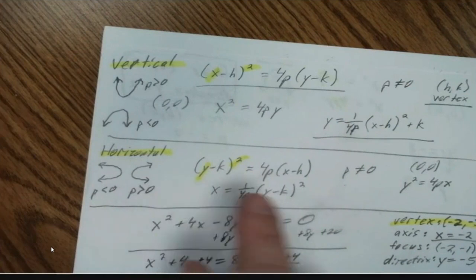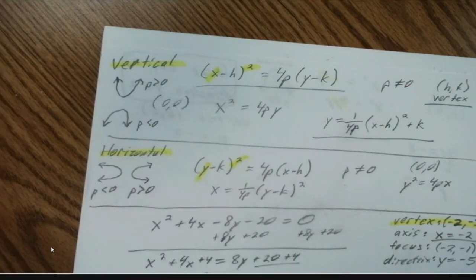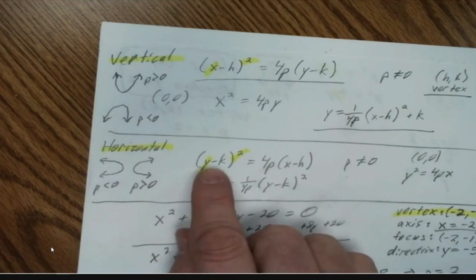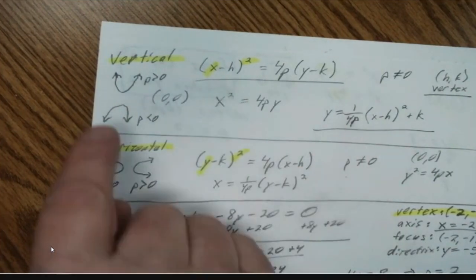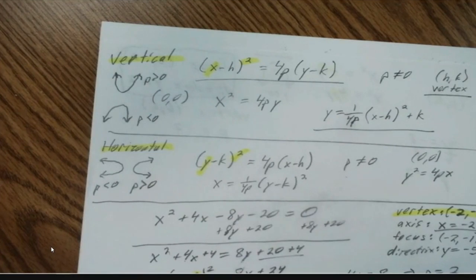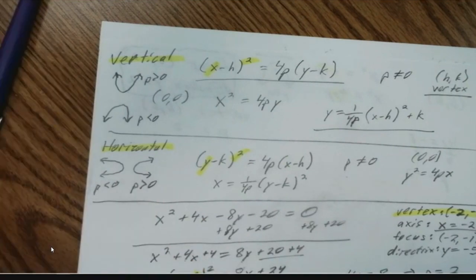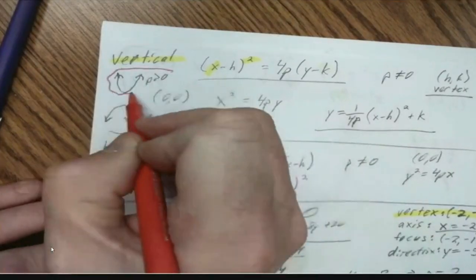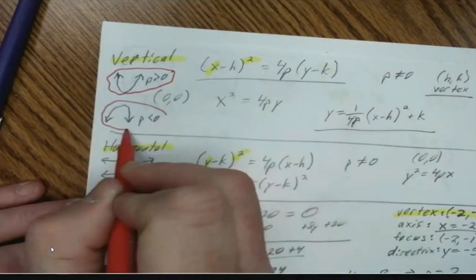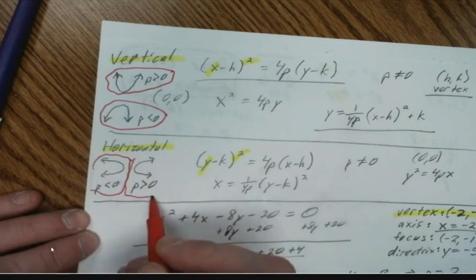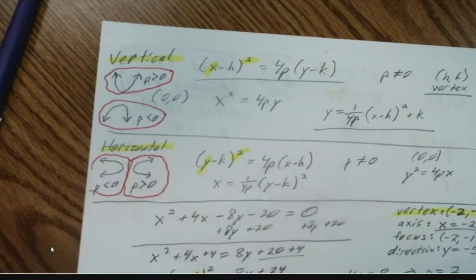And of course, you can always put it in Desmos if you're not sure and just look at it. But yeah, you can tell from the equation whether it's a y squared or an x squared, whether it'll be vertical or horizontal. And then the p will tell you if it's to the right or the left or up or down. If p is larger than 0 or p is less than 0, that will tell you if it's left or right, up or down.